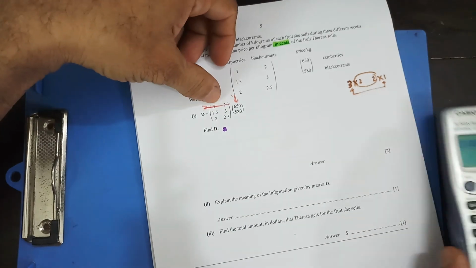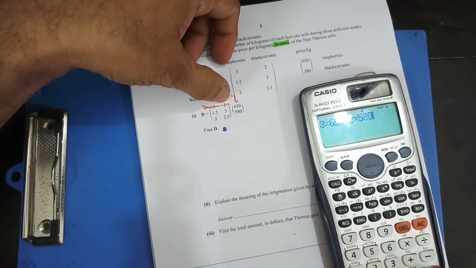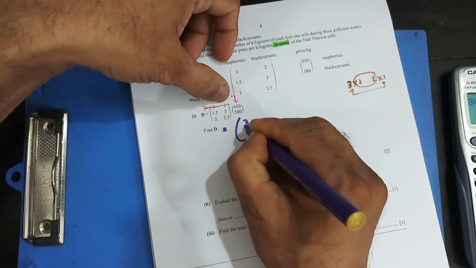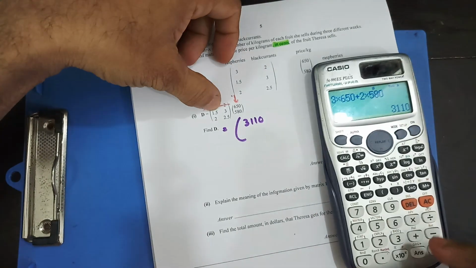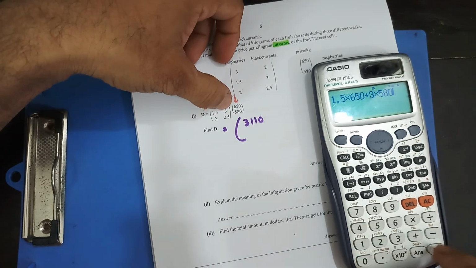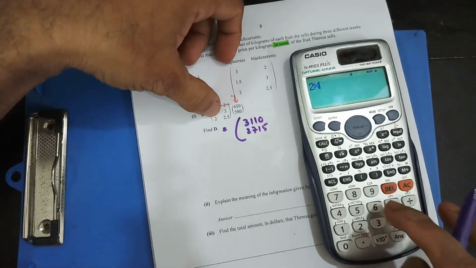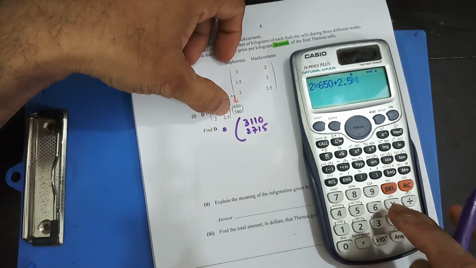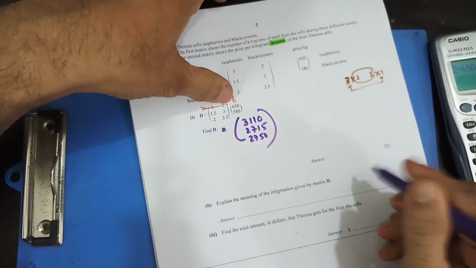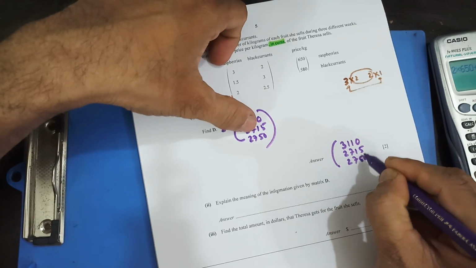So it was 3 times 650 plus 2 times 580. I got 3110. Then 1.5 times 650 plus 3 times 580, so I got 2715. And lastly 2 times 650 plus 2.5 times 580, so I got 2750. So that's done. The answer is 3110, 2715, 2750.